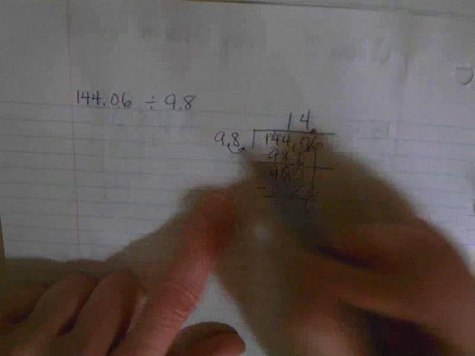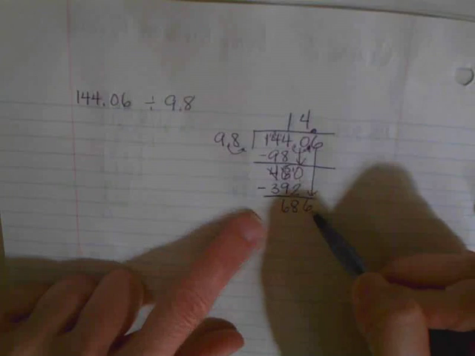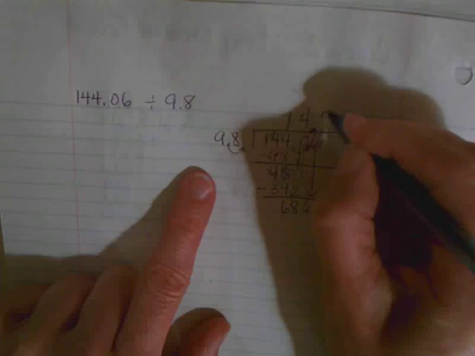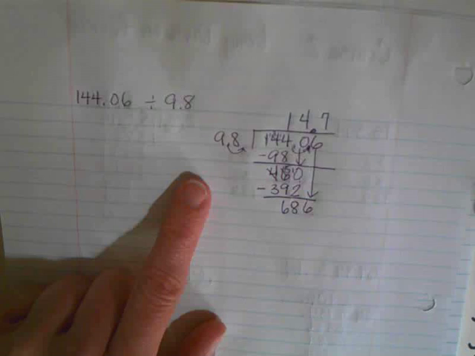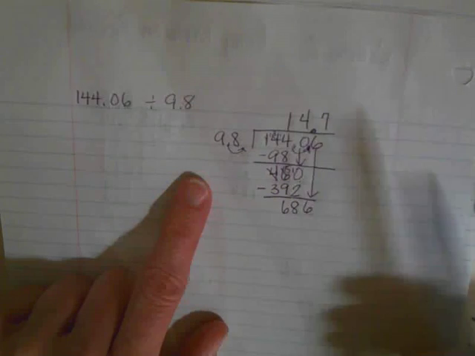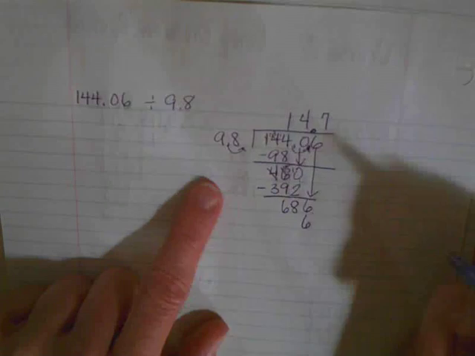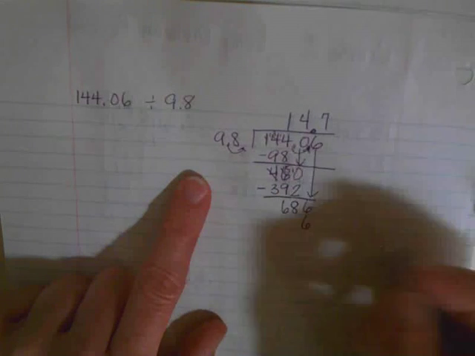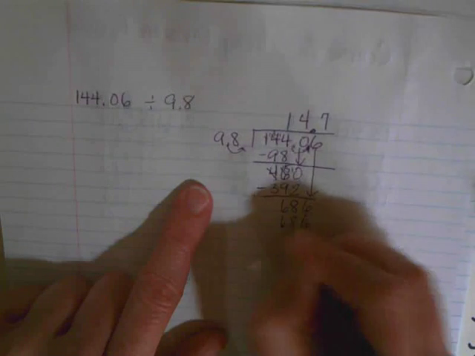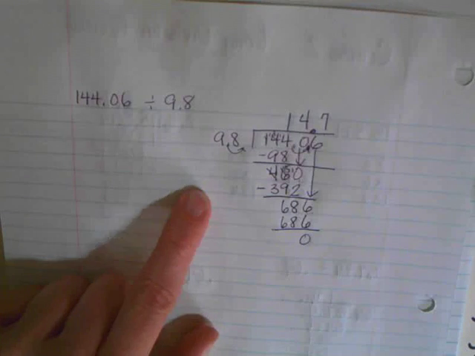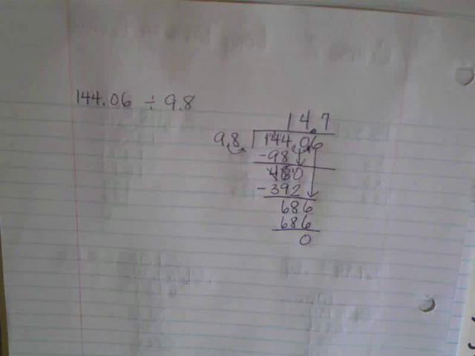Now, this is very close to 700, so I know that I'm going to have to use a 7 because I'm pretty sure that 6 is going to be too small. I know it's going to be too small. Okay, 7 times 8 is 56, carry 5. 7 times 9 is 63, and 5 is 68. So my final answer is 14.7. So I have a quotient of 14.7 for this problem. Okay.